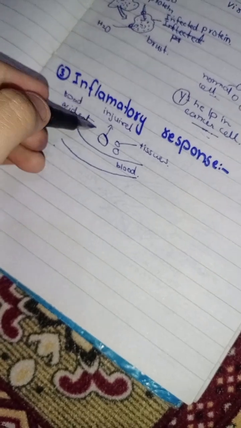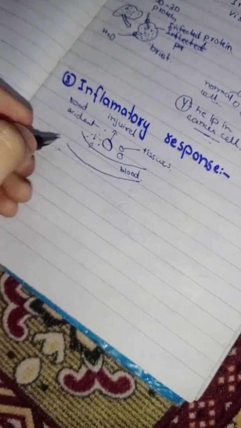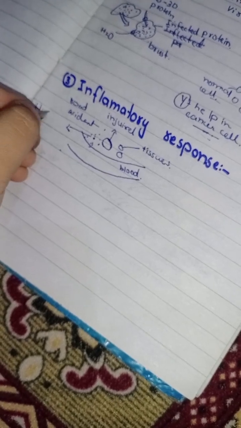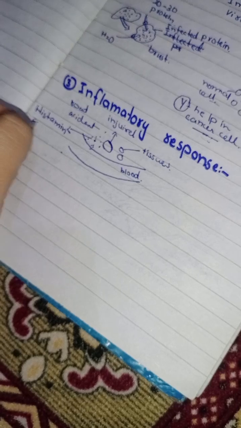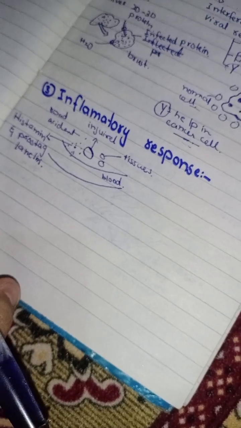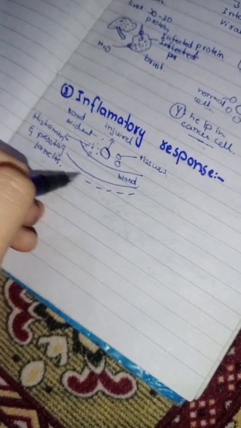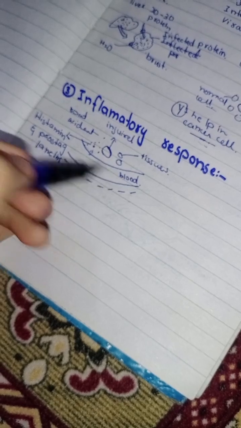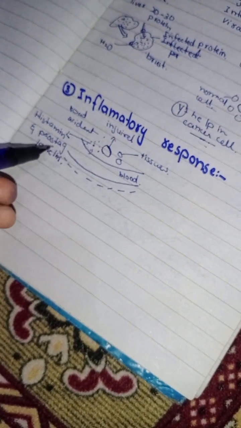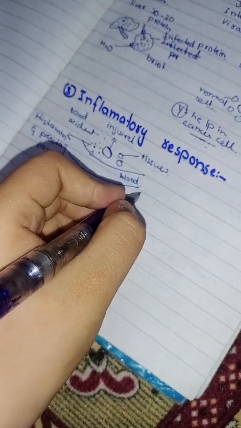Now the injured cell will release some chemicals, and these chemicals are of two types: histamine and prostaglandin. After they are released, the blood vessels will dilate so that blood can flow faster, and the flow of blood will increase.